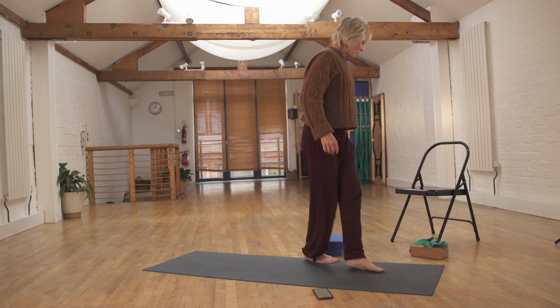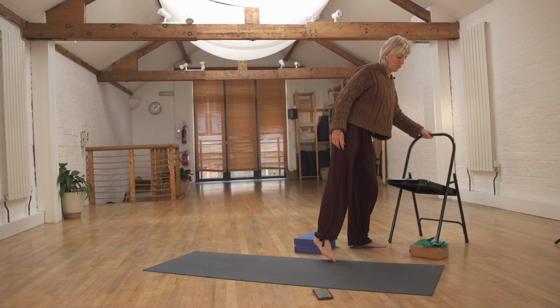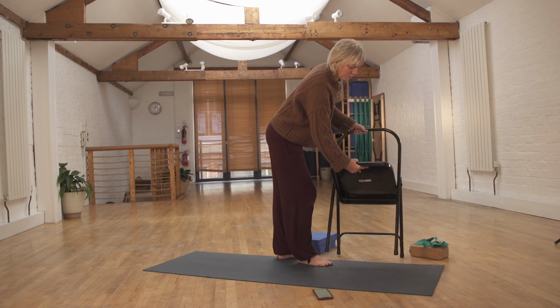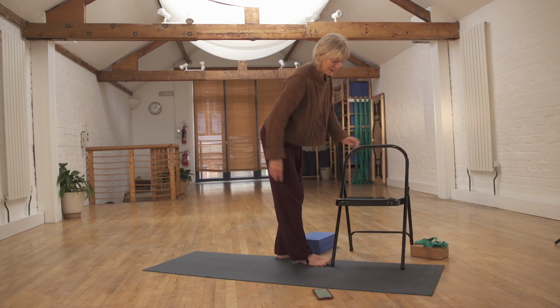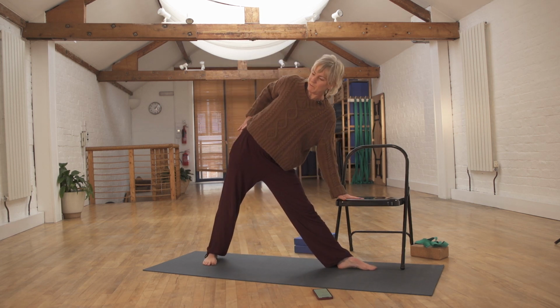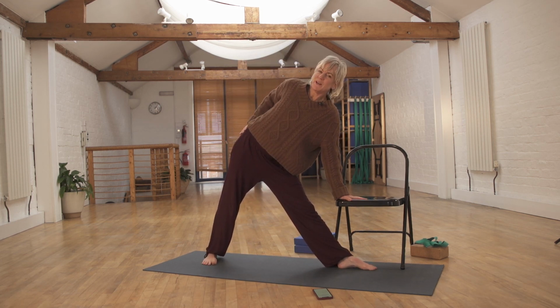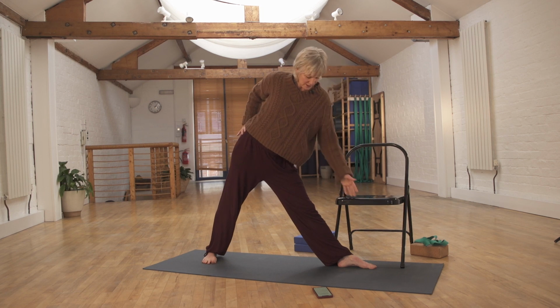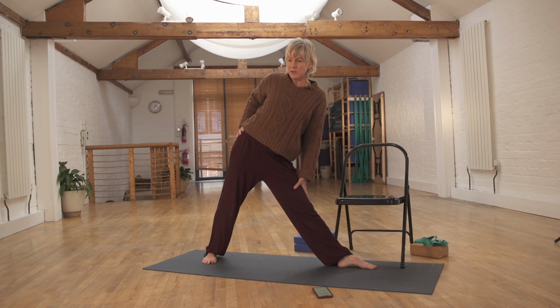So we might think of triangle as needing perhaps some props. You could use a chair or a brick. Feel free to just join in for a little exploration of Trikonasana. So we could come in and just keep the arms quite low. The higher you go with your arms, the more load it's going to be. In other words, the more weight bearing through the body. So here, or demonstrating quite high with the arm.